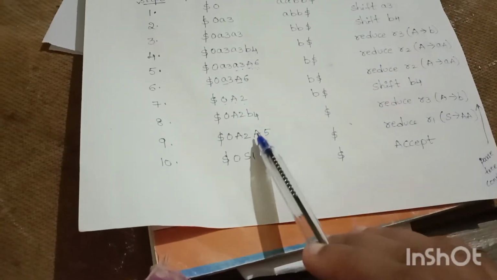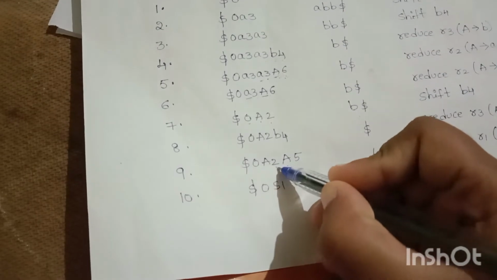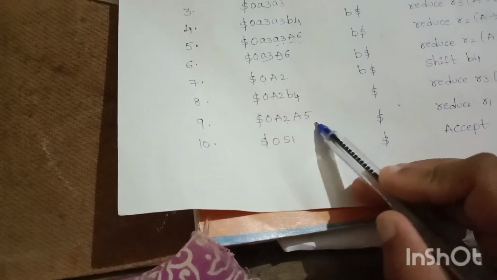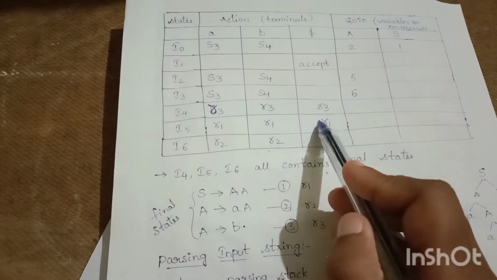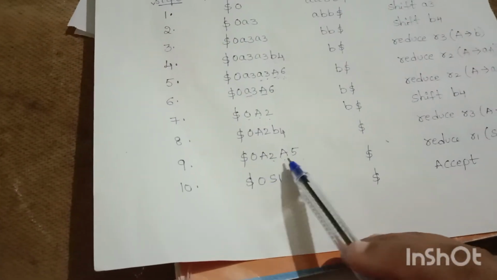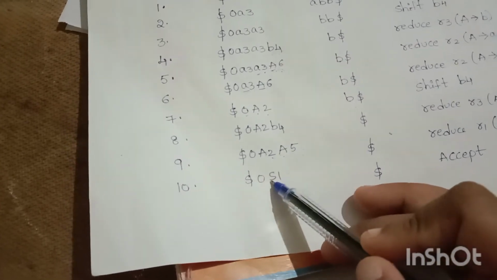So this B is reduced with A. And how do we write the number? 2 on A, what do we have? 2 on capital A, 5. So 5 you need to write here. Now 5 on dollar, R1. Reduce R1, S tends to AA. So AA is being reduced with S.